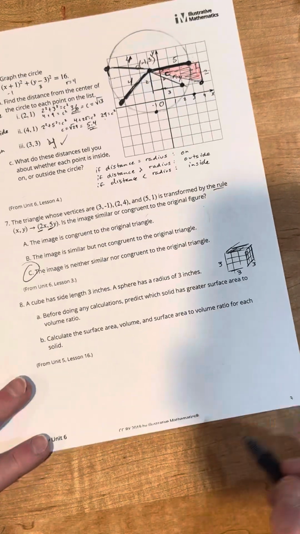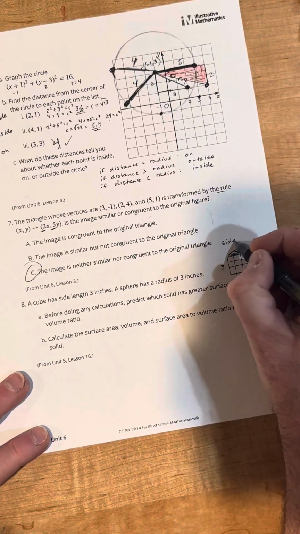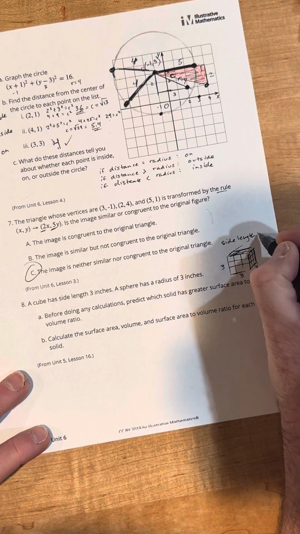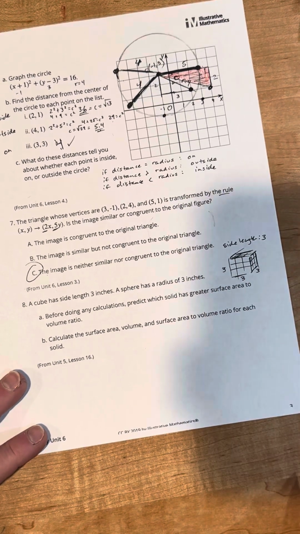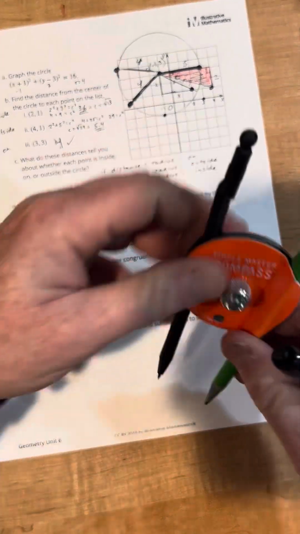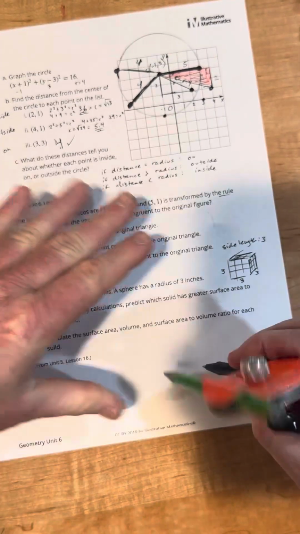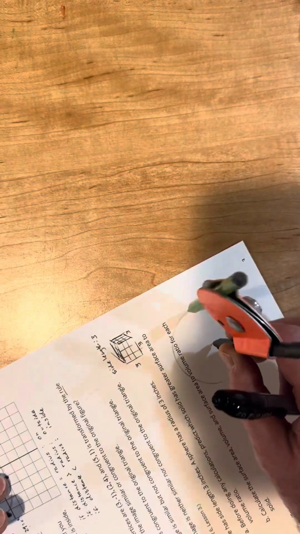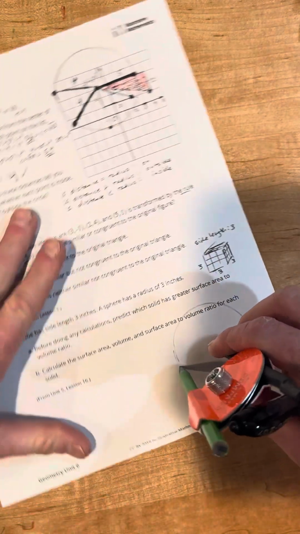But anyway, you got a cube, side length 3. Side length 3. Alright. Sphere has a radius of 3 inches. Okay, here we go. So sphere. I'll draw these to scale, obviously.